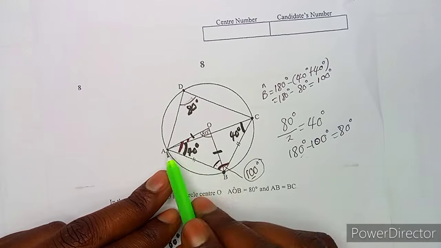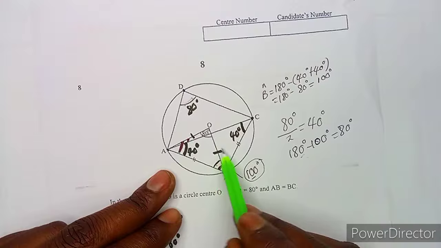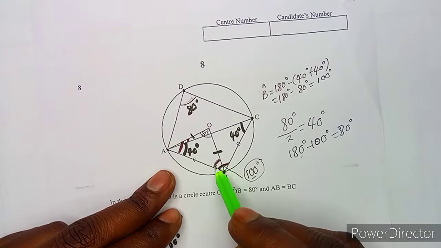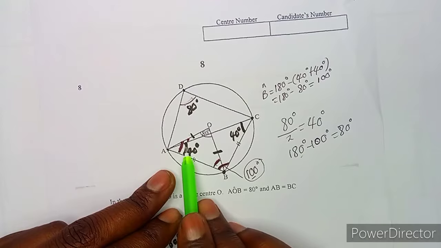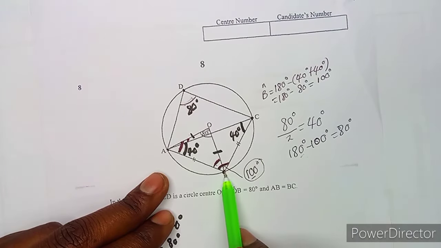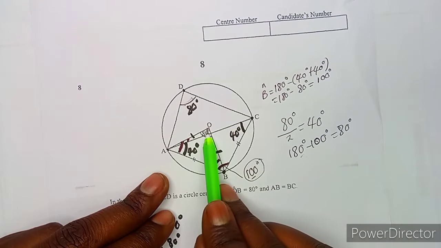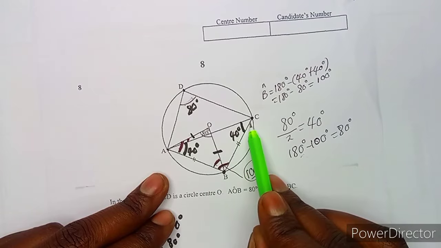We can find this OAB because remember I told you about the radius, that these are radii and they are equal, which means base angles are equal. So I can find this base angle. By finding this base angle, I'm also finding this base angle. So if I've got this angle, I can subtract this 40 here, which is CAB, from OAB, so that I can remain with OAC, the angle that we want to calculate.